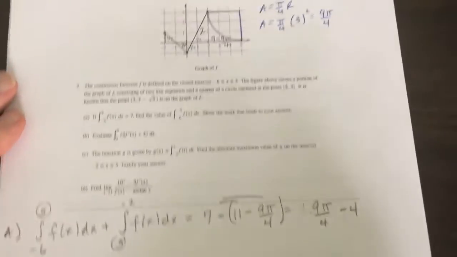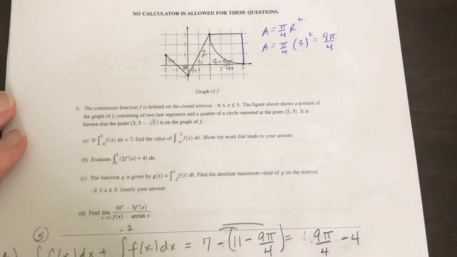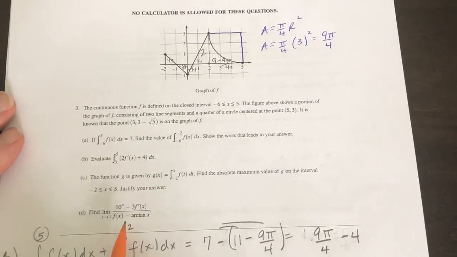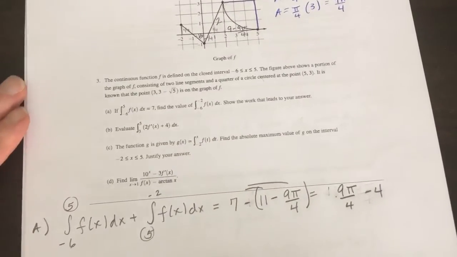Okay, so when we're looking at our limits, we're always working from left to right. Our bottom limit has to be lower than our top limit. Sorry about that. This was confusing for me too.